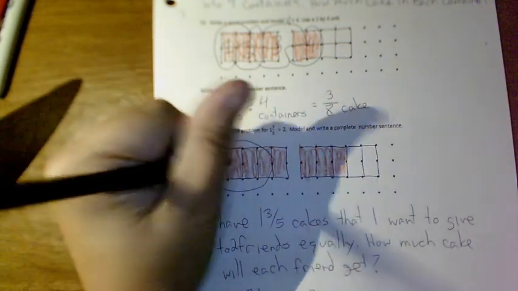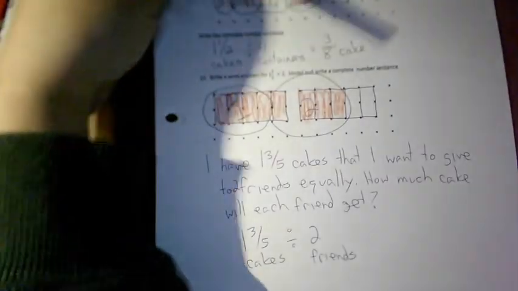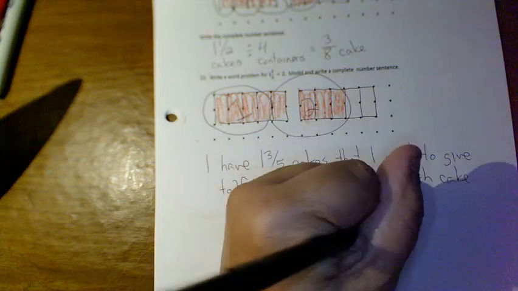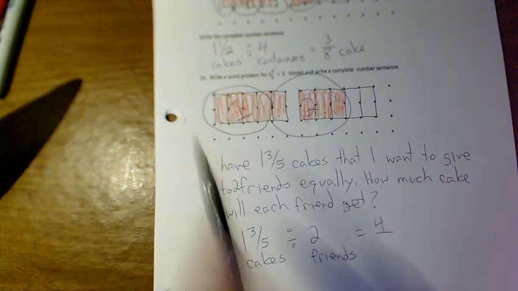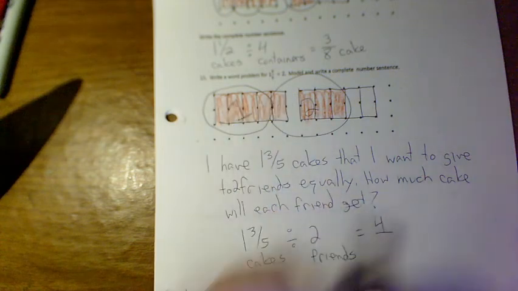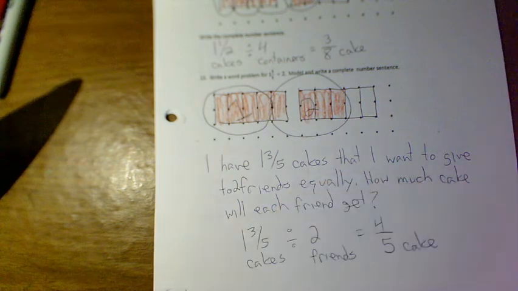So those 4 would go to friend number 1, and these 4 would go to friend number 2. So in terms of our answer, each person is getting 4 slices of cake, and it takes how many of those slices to make a full cake? There are 5 slices in a full cake. So each friend would be getting 4/5 of a cake per friend.